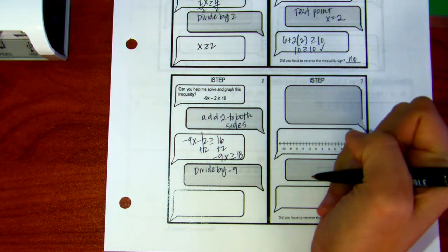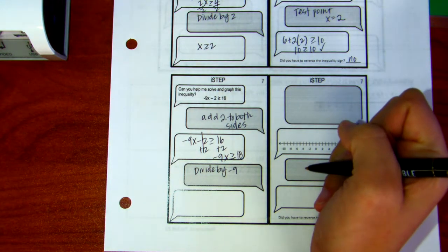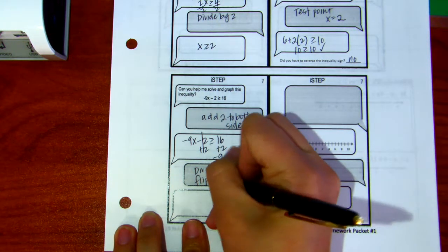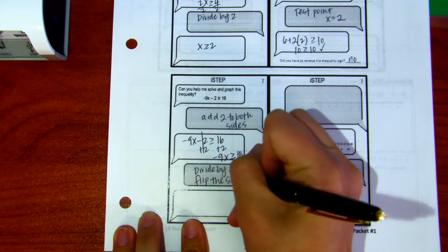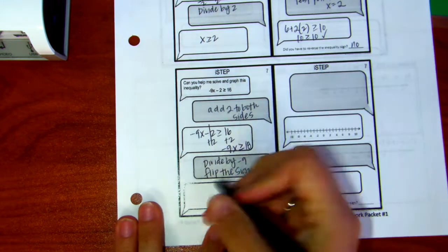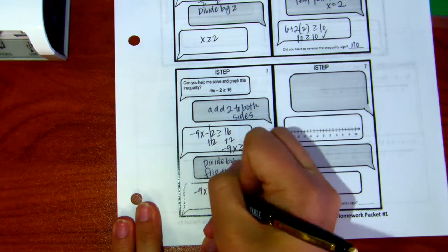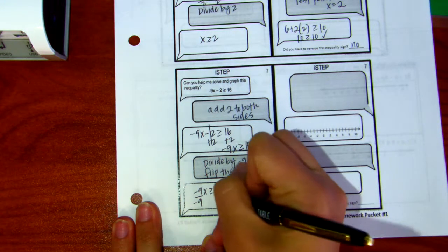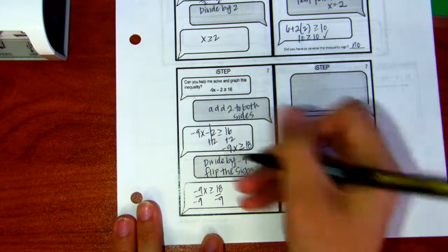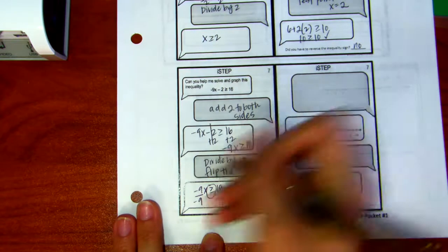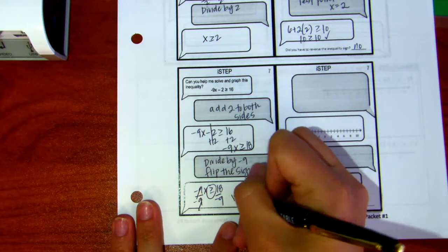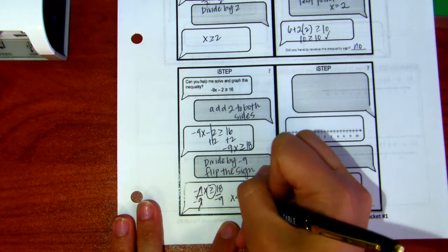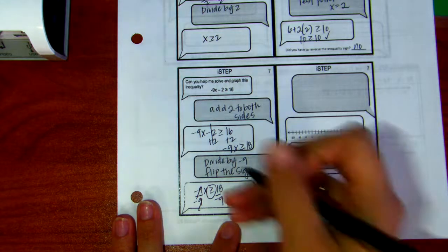When we divide or multiply by a negative number with inequalities, what do we have to do? Flip the sign. So let's do that. Negative 9x is greater than or equal to 18 divided by negative 9. I like to circle the inequality sign when I know I have to flip it. So it's now going to be x is less than or equal to negative 2.